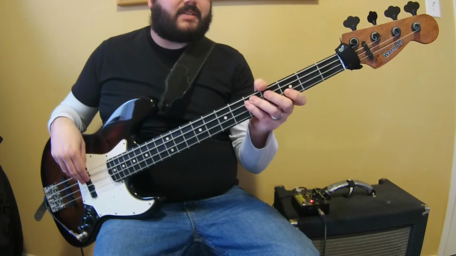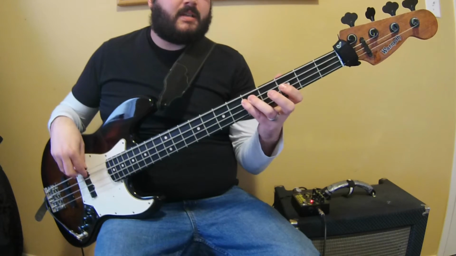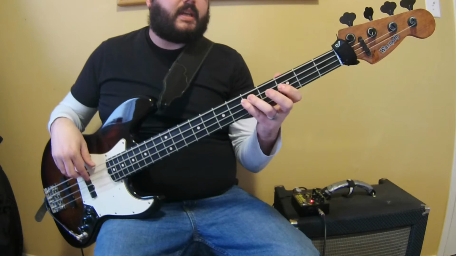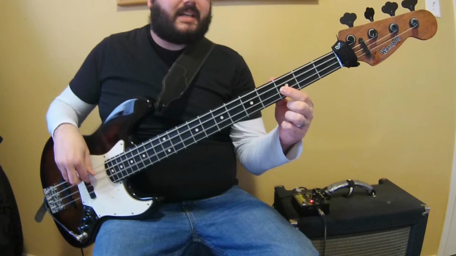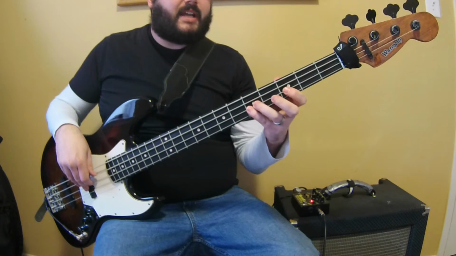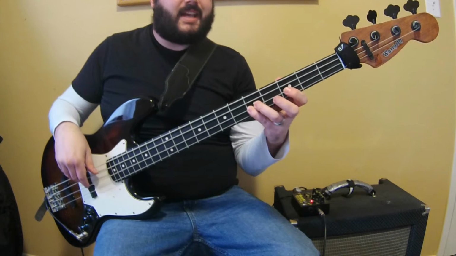From there, we go back to the 5th fret. We're going to do that for even 8th notes, 2 measures again. 1, 2 and 3 and 4 and up to the 3rd fret of the D string. 1 and 2 and 3 and 4 and 5th fret of the D string. 1 and 2 and 3.